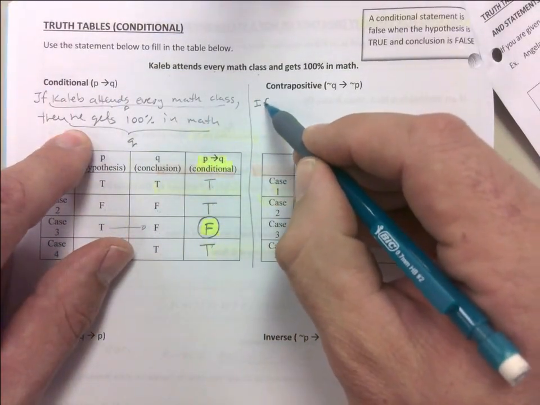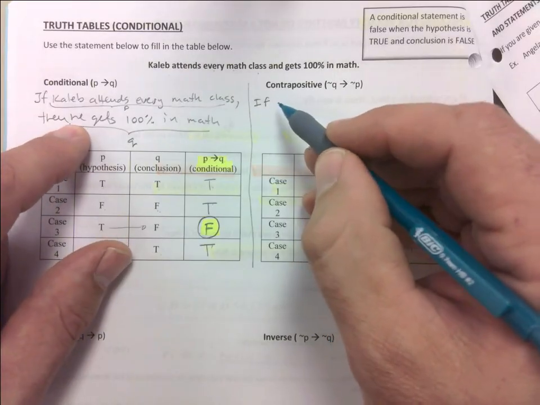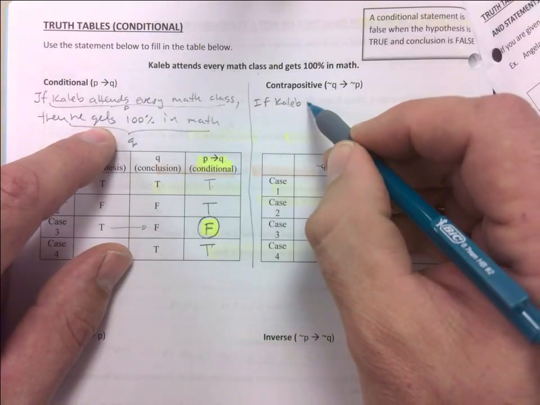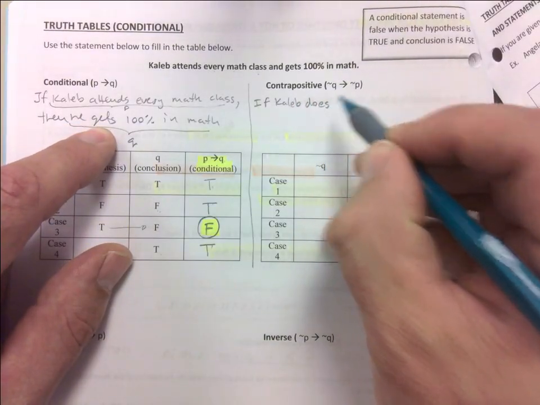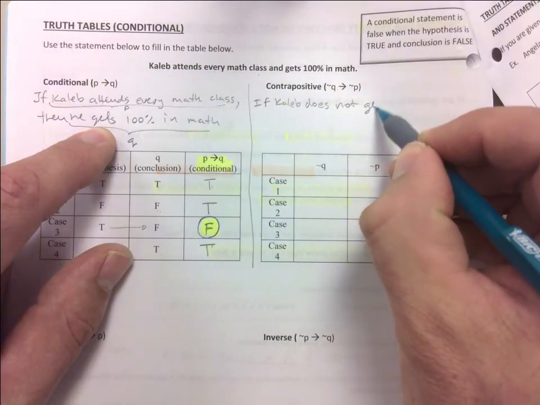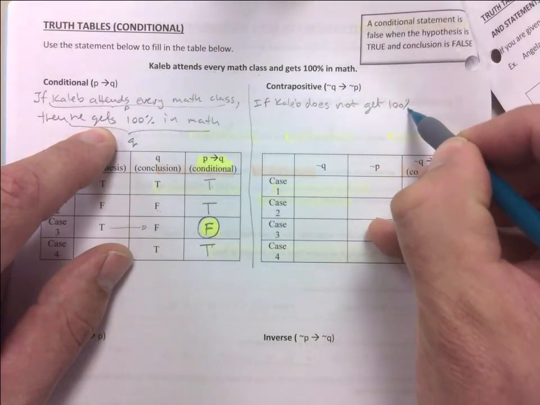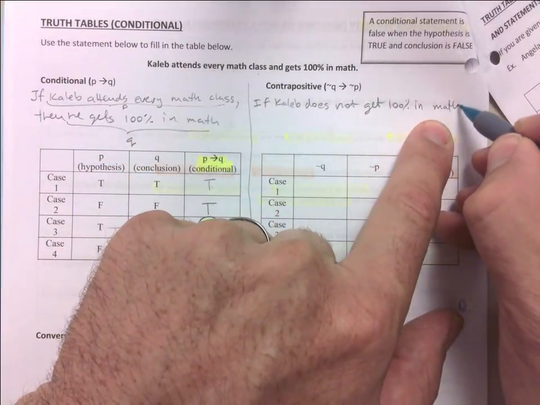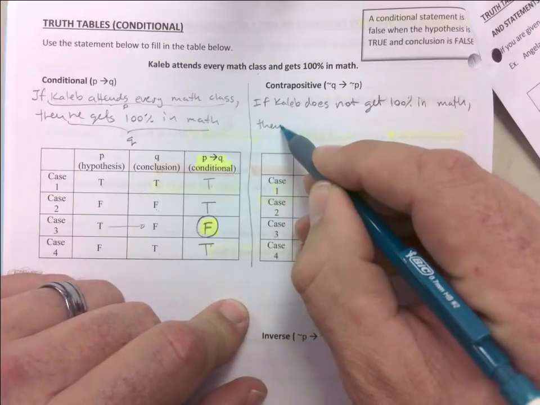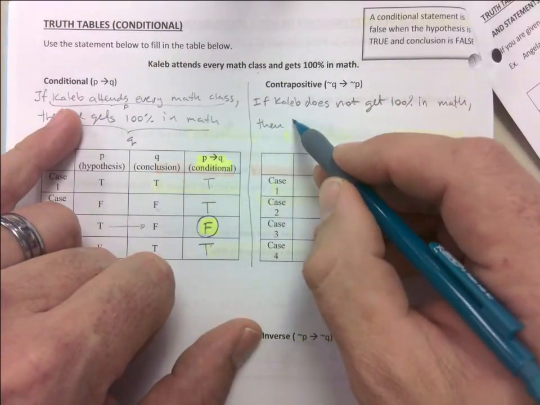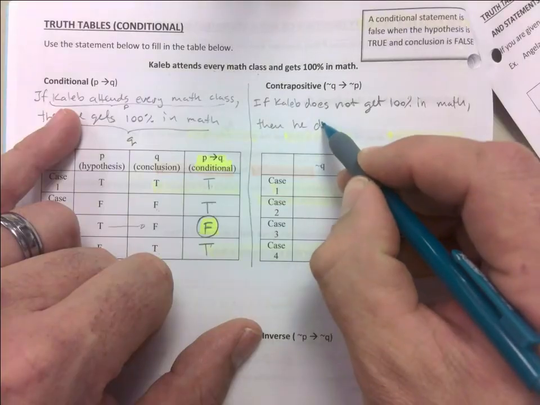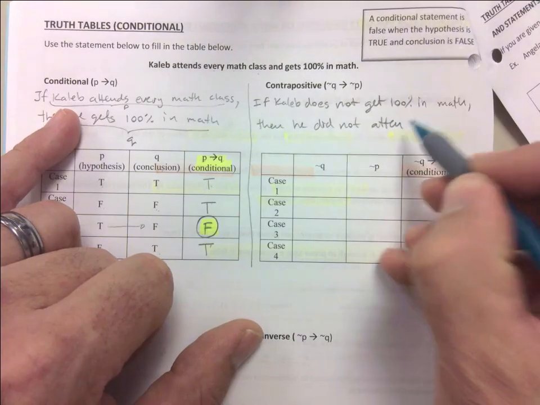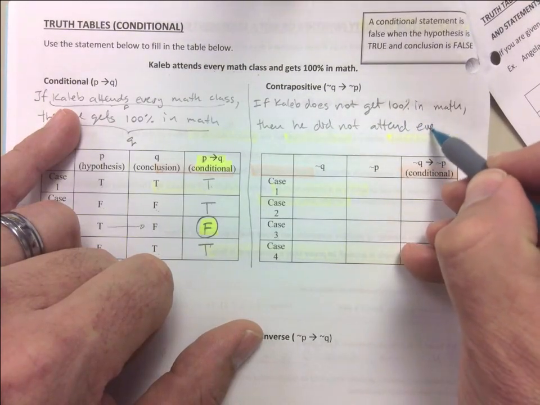If Caleb does not get 100% in math, then he did not attend every class.